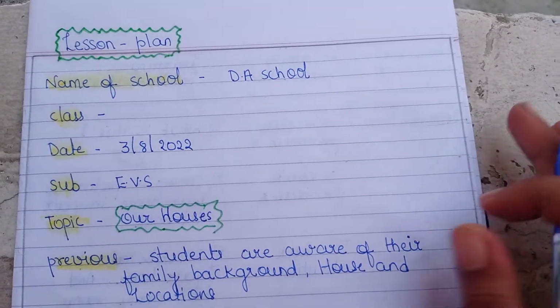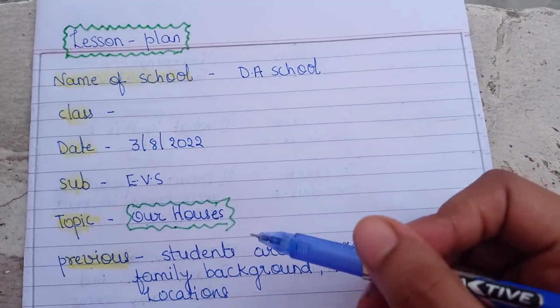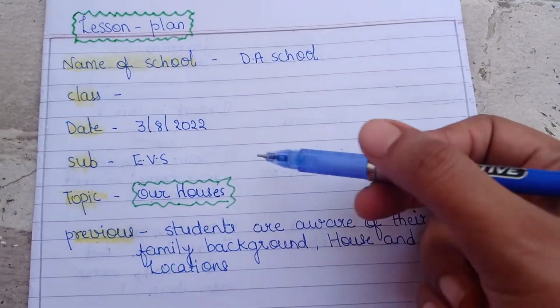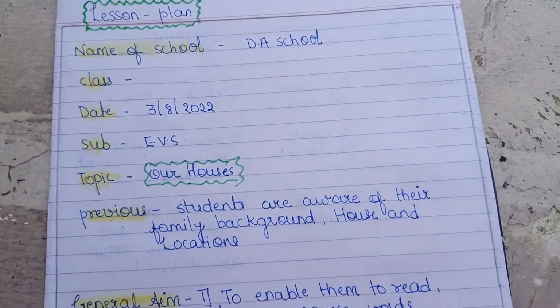So today in this video we will see how to make a lesson plan. The topic would be our houses. Okay, this is an AVS lesson plan.